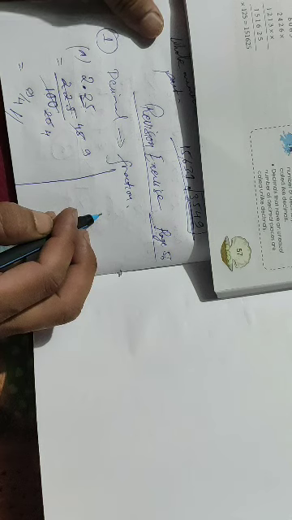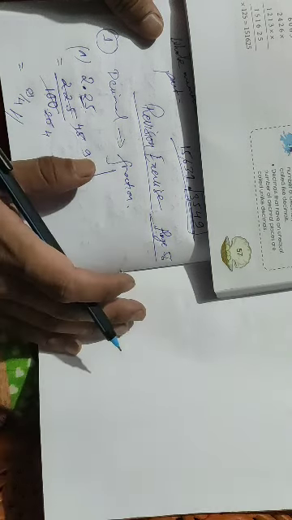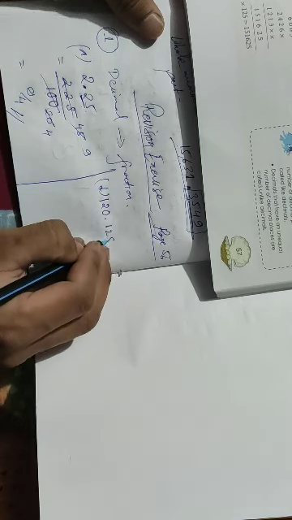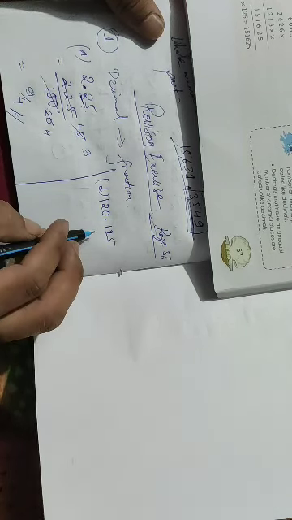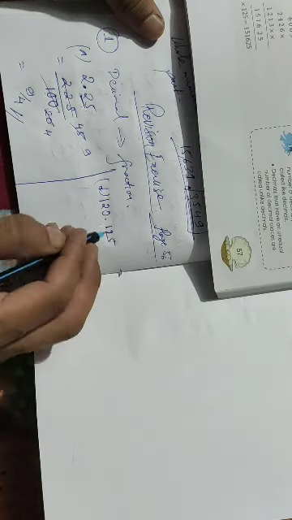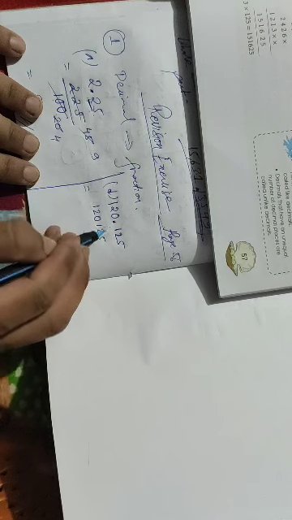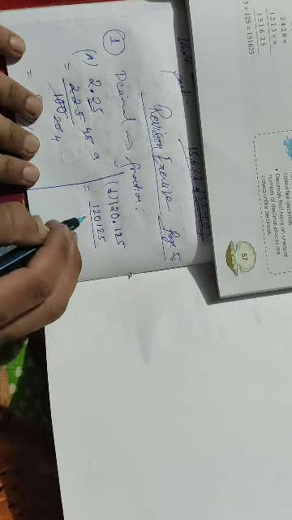Similarly we can do the others. Number B and C are your homework. I'll do number D. In number D we have 120 point, what is it? 125. It's not 125, because after the decimal we have to read out each and every digit. So how will I remove the decimal? I'll simply write it without the decimal and divide it by 1000.